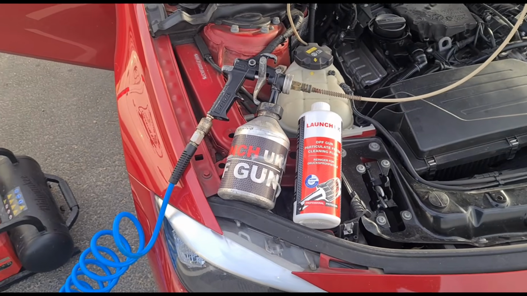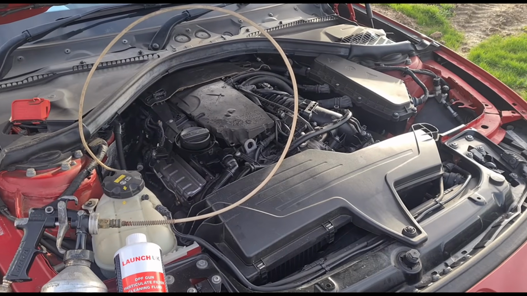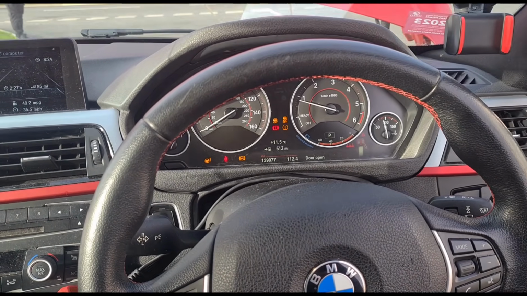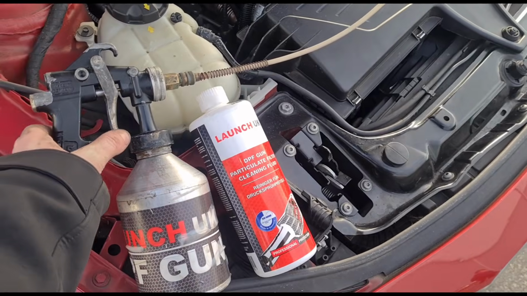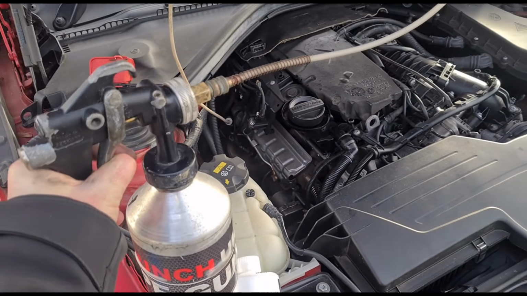Okay, put about half of that bottle in and I'll let that sit for a couple of minutes, then we'll start the engine and put the rest in. Now we'll just hold this until all the fluid's gone.